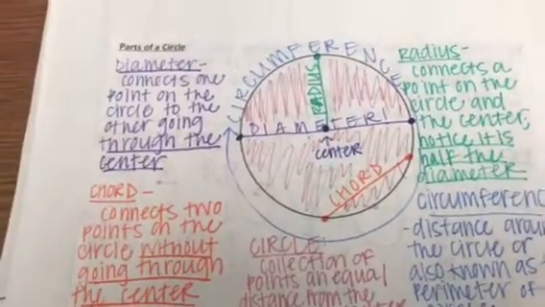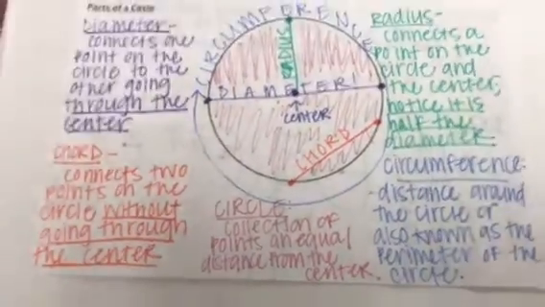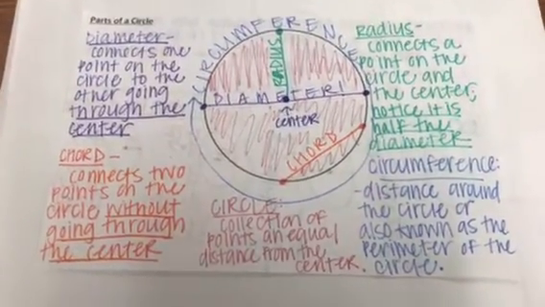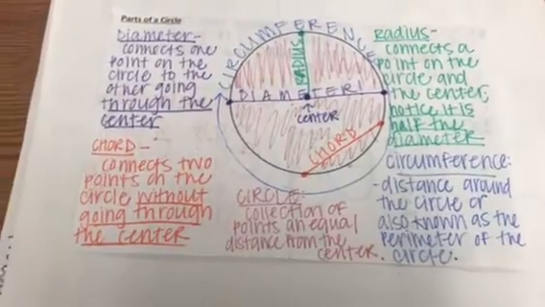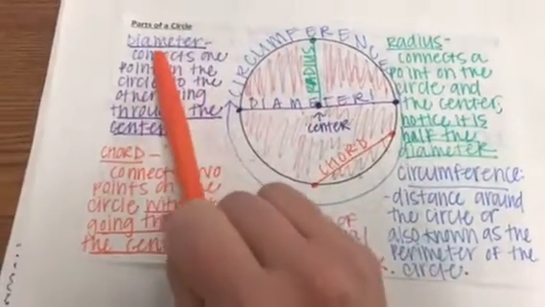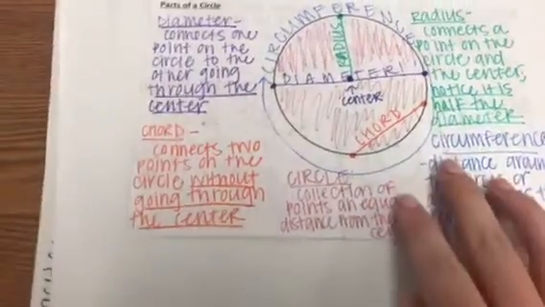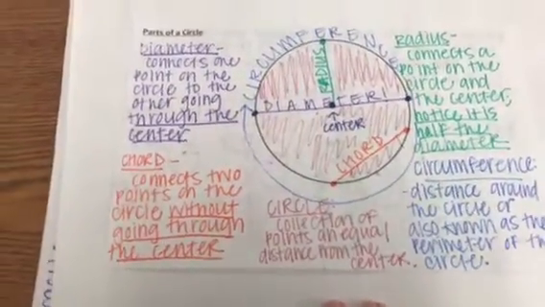Okay, so we are about to start our circle unit, moving into geometry, and the first thing we have to do before we can dive any deeper is look at the different parts of a circle. So as I'm going over this, you guys should be filling out your own parts of a circle notes. I will be checking these.